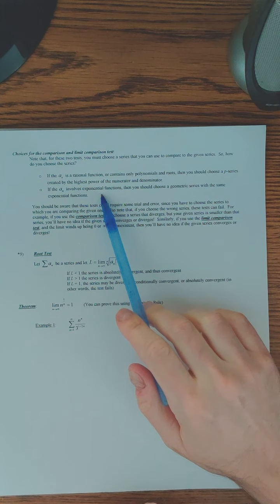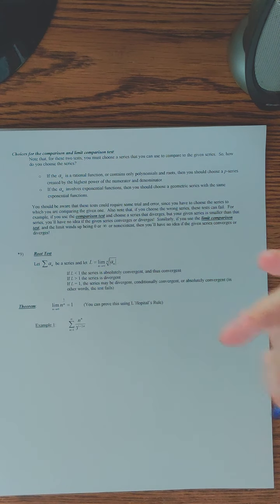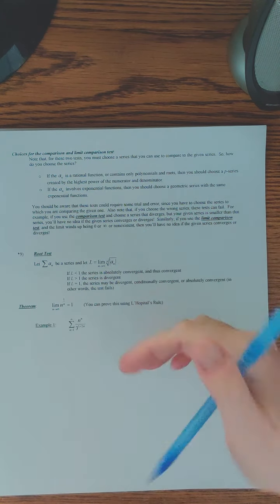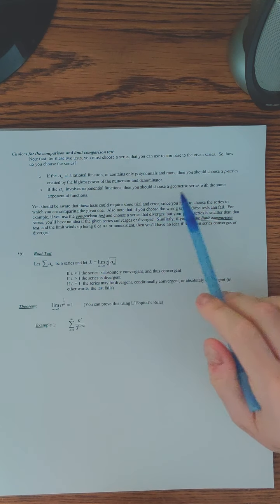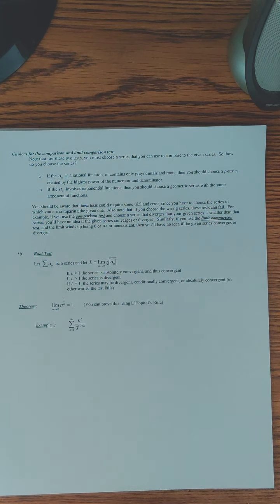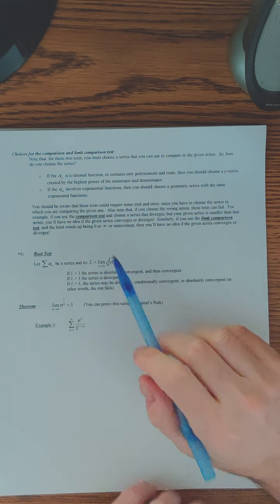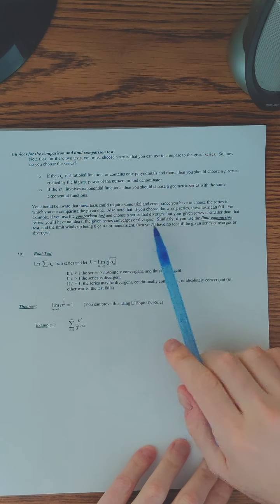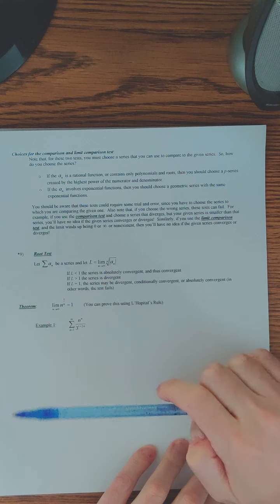If it involves an exponential function, however, exponential functions increase much quicker than rational functions and polynomials. So then we would choose a geometric series that has the same end behavior as the exponential functions. You should be aware that these tests could require some trial and error since you have to choose the series to which you're comparing the given one.